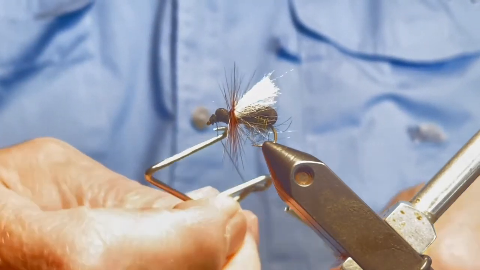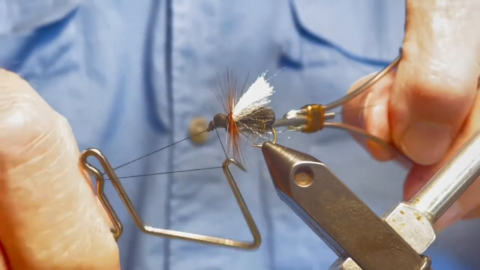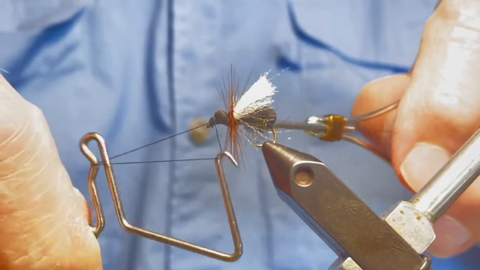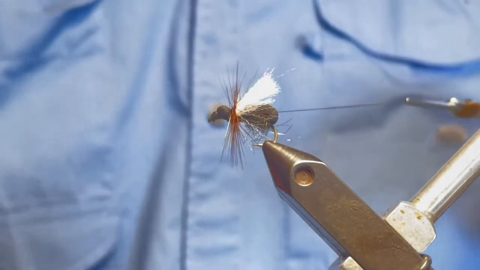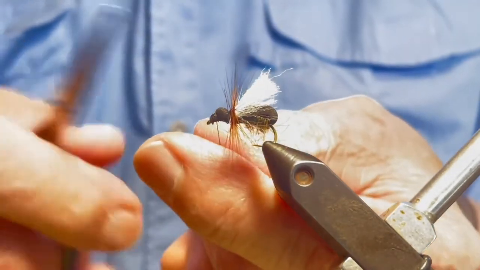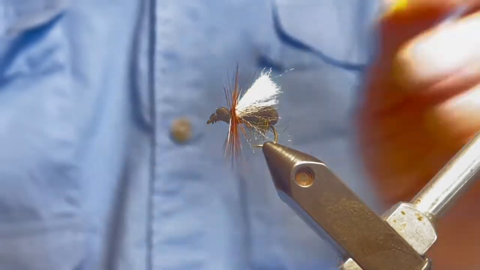So I hope that it's easy for you to see this bulbous head, a bulbous thorax, and a very small head on this fly. So I did a few whip finishes there, and clip that off.